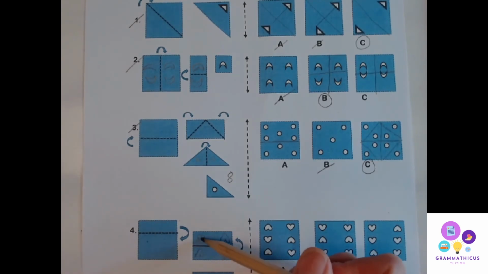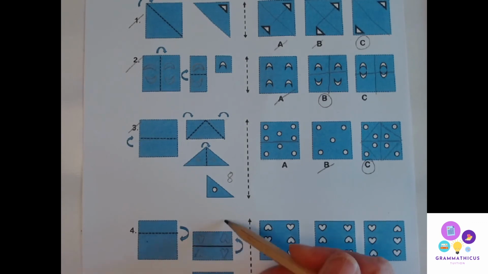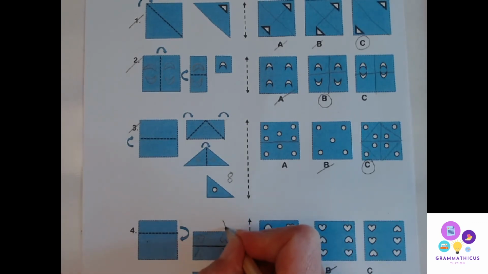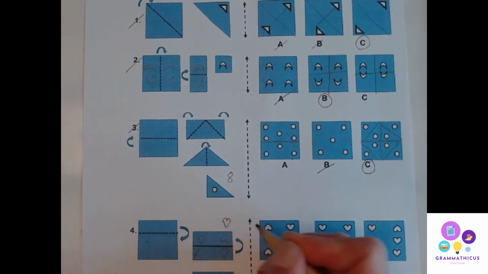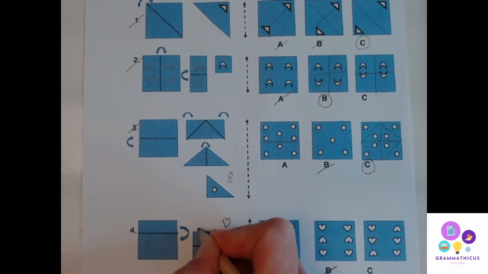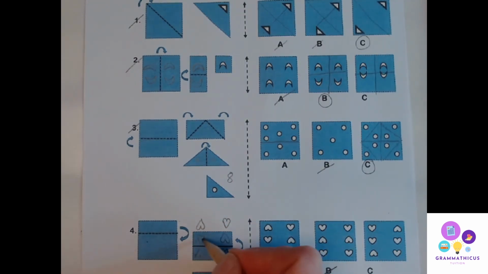And I know that when I unfold this again, the hearts again are going to be a reflection of each other. So if I think about the unfolding of it, it's going to look a little bit like this, because this heart will be a reflection of this heart, a reflection of this one here, and this one here.